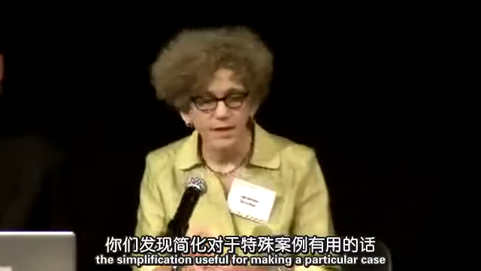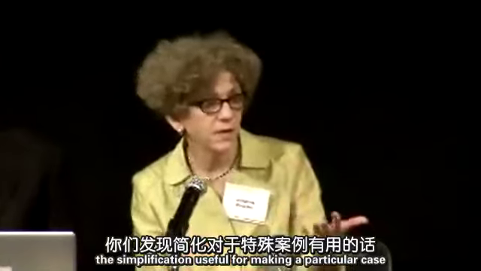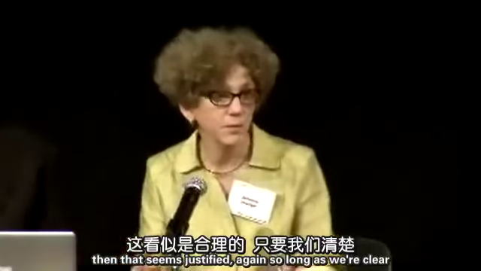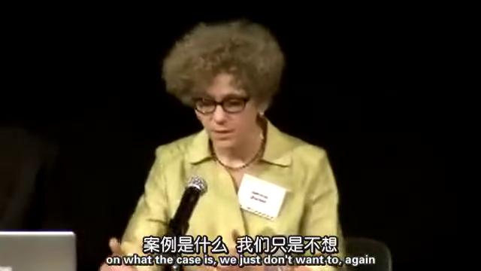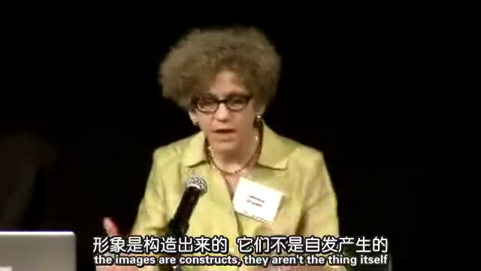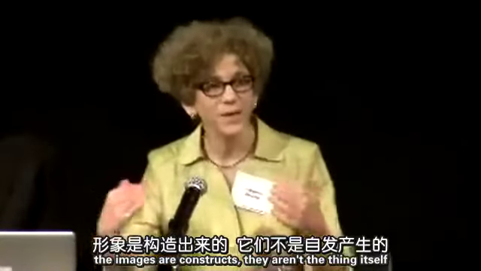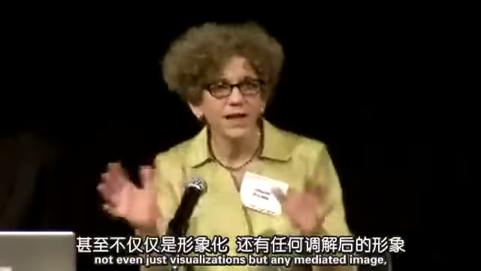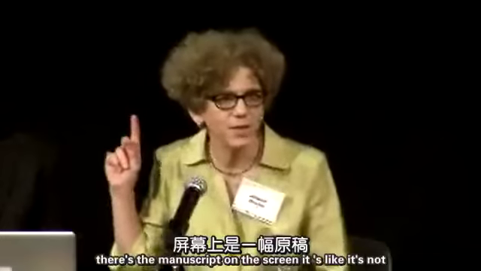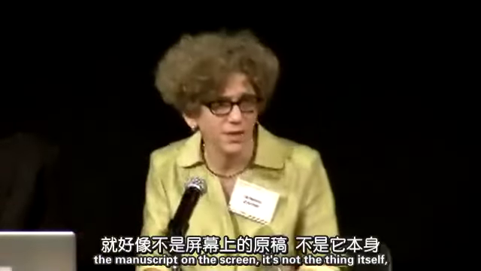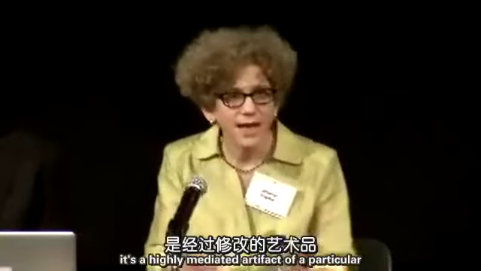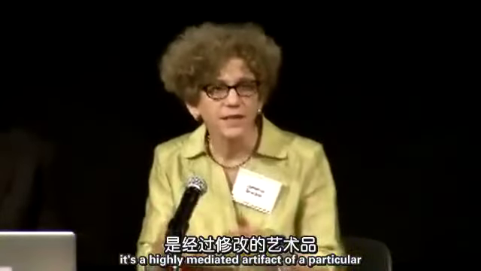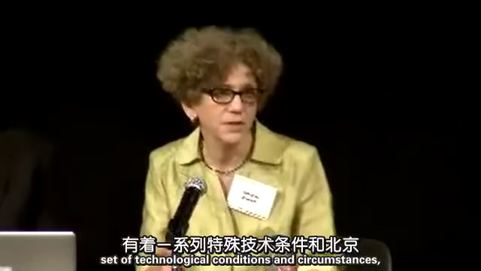But if you find the simplification useful for making a particular case, then that seems justified, so long as we're clear on what the case is. We just don't want to forget that images are constructs. They aren't the thing itself. And it's that confusion, with any digital image, not even just a visualization, but any mediated image. When somebody says to me, there it is, there's the manuscript on the screen, it's like, that's not the manuscript on the screen. That's not the thing itself. It's a highly mediated artifact of a particular set of technological conditions and circumstances.